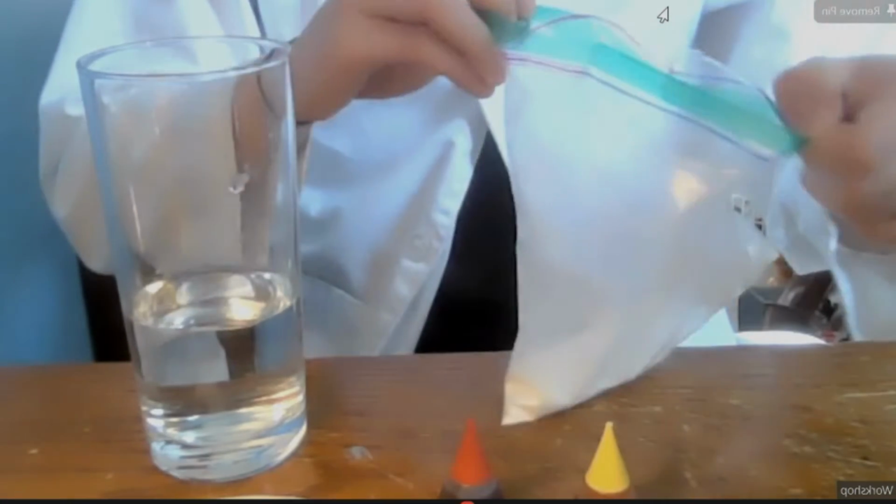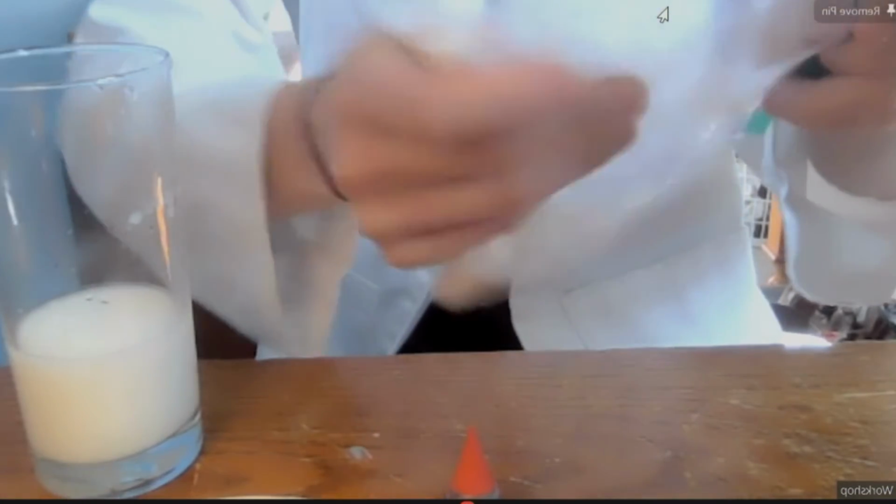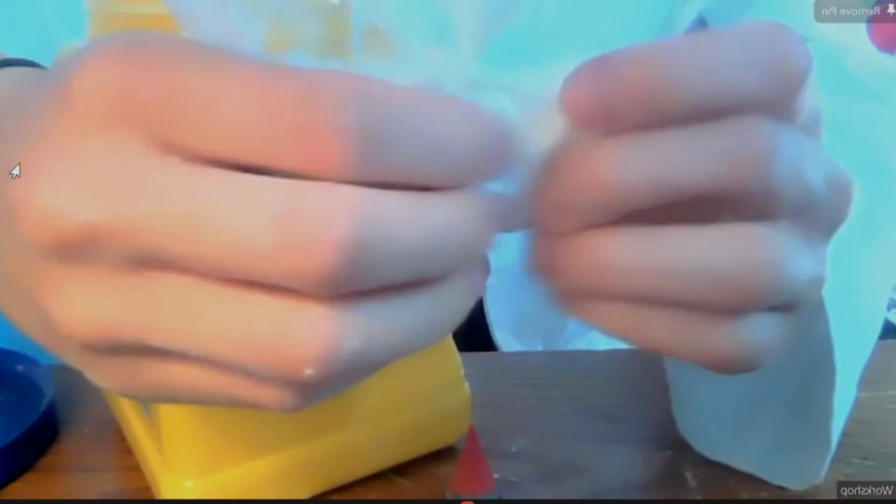So, let's get started, shall we? We're going to add equal parts water and cornstarch and mix it together in this bag. Time to bring in the big guns. If I shake the bag, if I tilt the bag, it's like a liquid. But if I shake it, see how it bunches up in the corner and doesn't move around? Mm-hmm. So now, this is a non-Newtonian fluid.